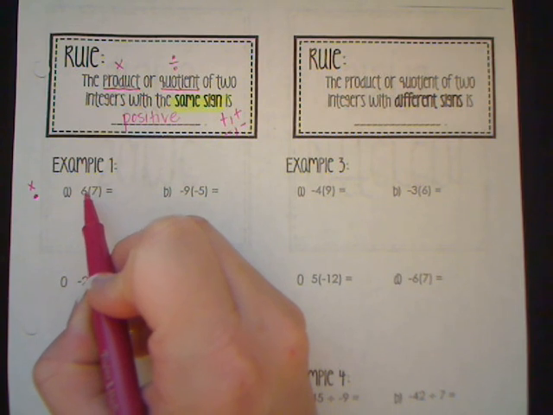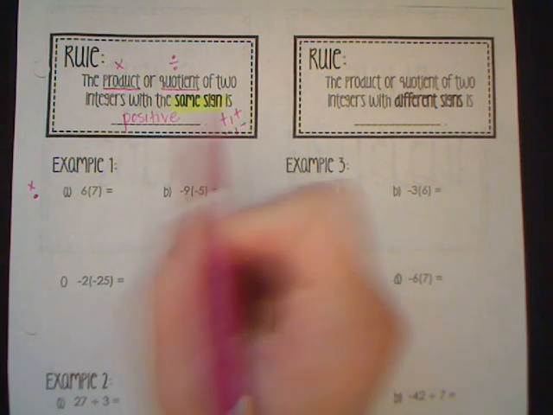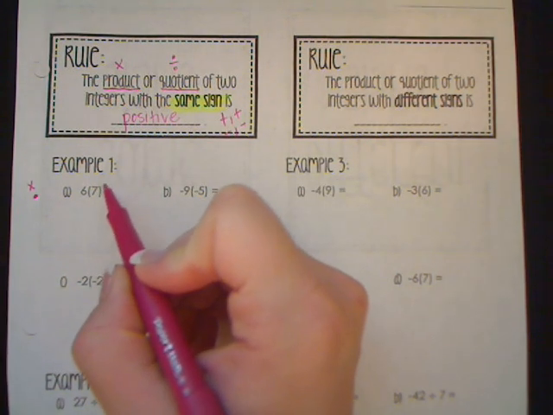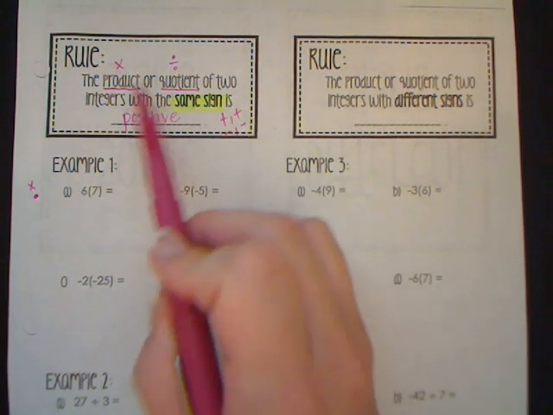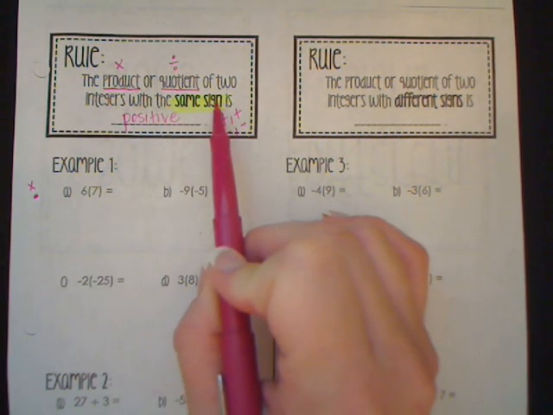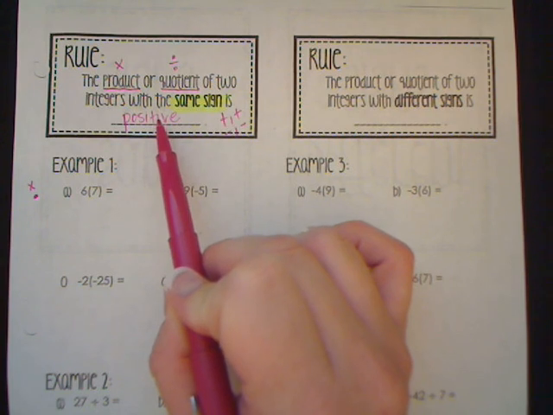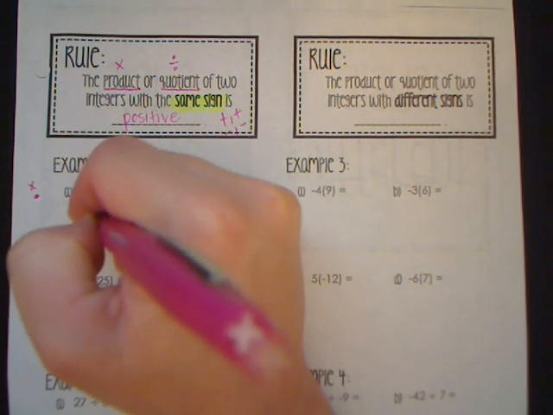So this is saying 6 times 7. I'm going to look here. I have the same sign. It's positive 6 and positive 7. So I know my answer is going to be positive, because when you're multiplying numbers or dividing numbers that have the same sign, your answer is always positive. Positive 6 times positive 7 is positive 42.